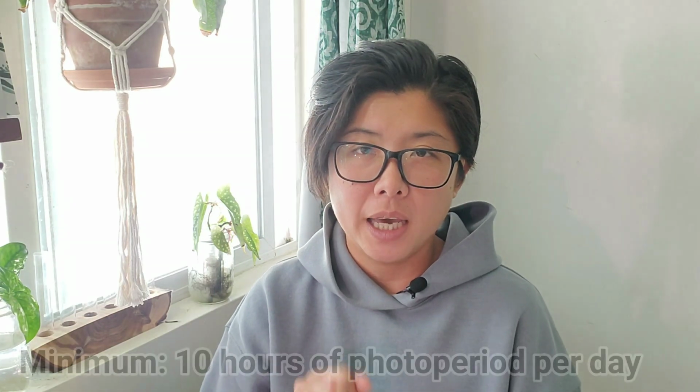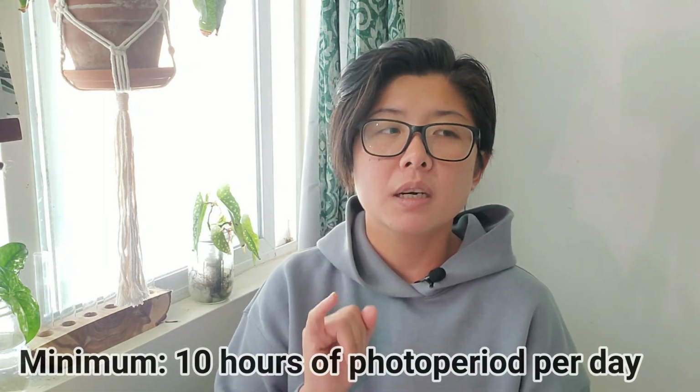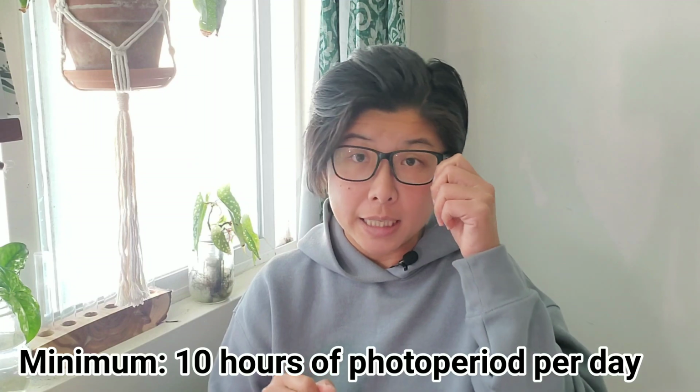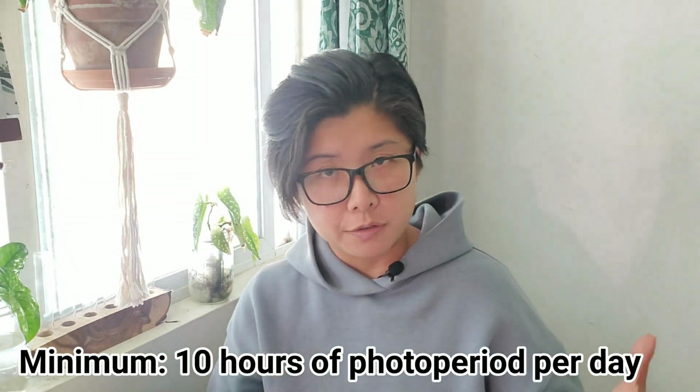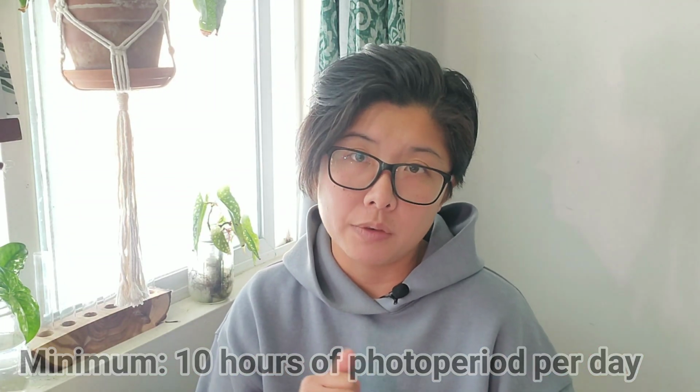However, I know that's very abstract. That's not useful, right? Generally speaking, most horticulturists would agree that you need to give your plants at least a minimum of 10 hours of light per 24 hours in order for the plant to survive. That would be a good starting point. You may want to adjust or fine tune it based on what your environment is and also what the plant is.